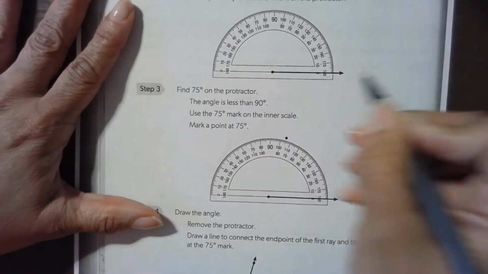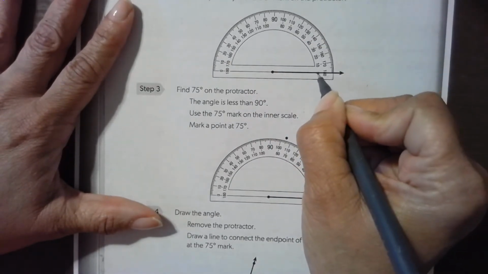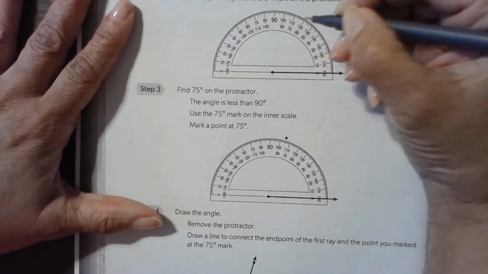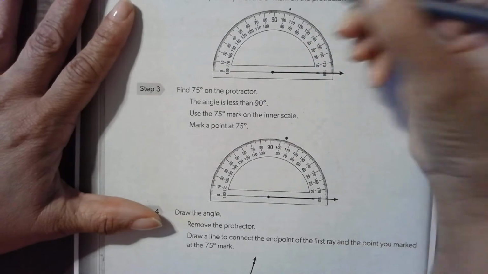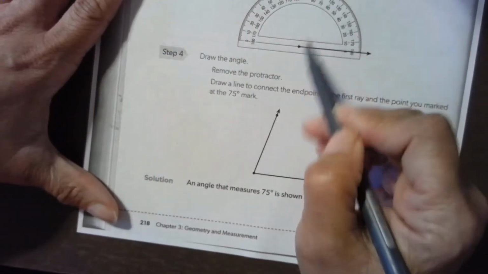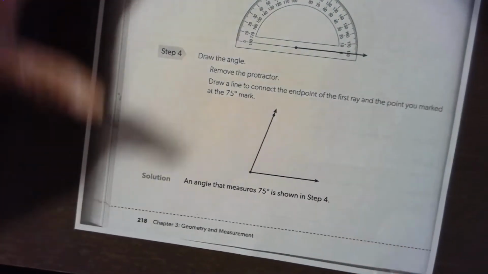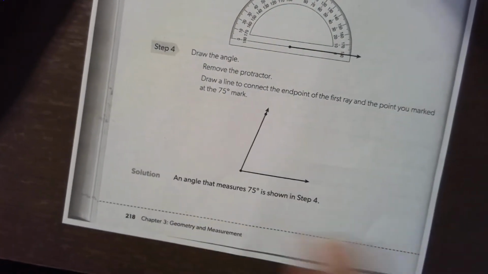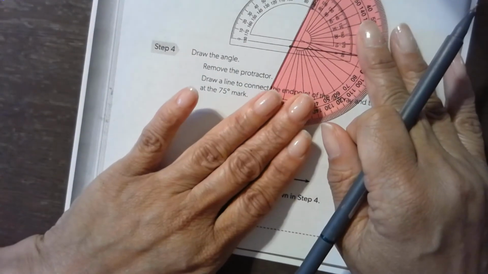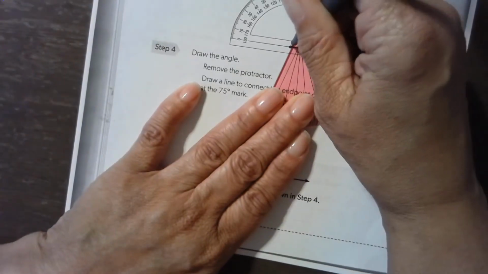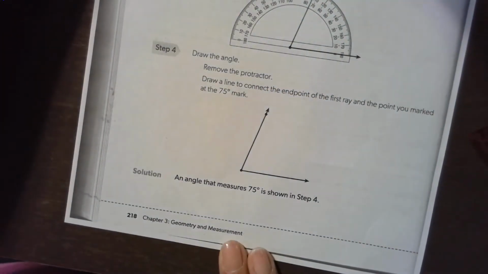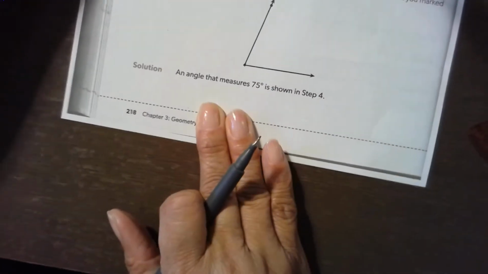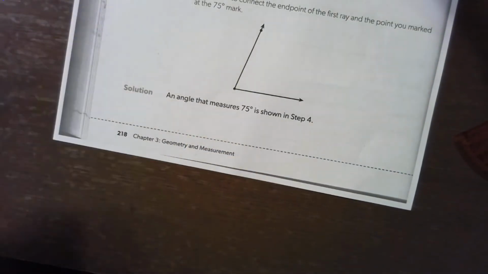75. We're doing the inside number, so 75 should be right about here. We're going to put a dot, just like they did here. And then we are going to connect the dot and make it an angle with the arrow. And so then we made an angle that measures exactly 75 degrees.